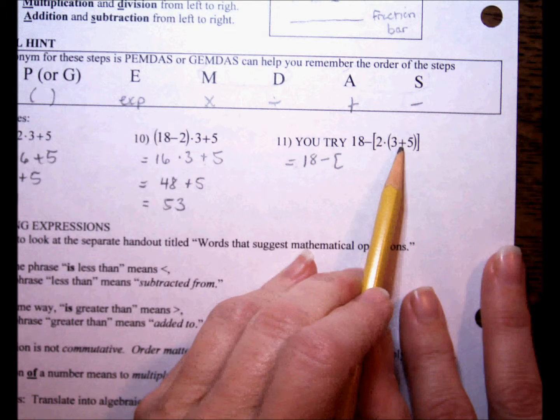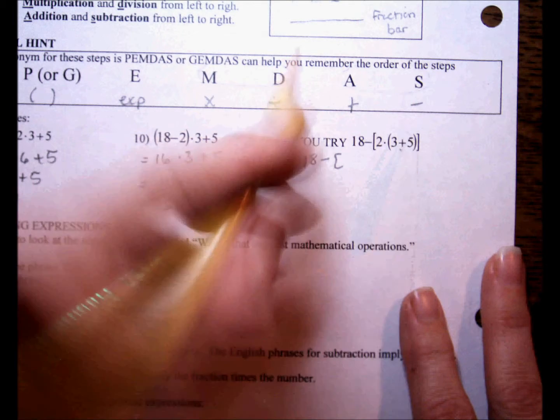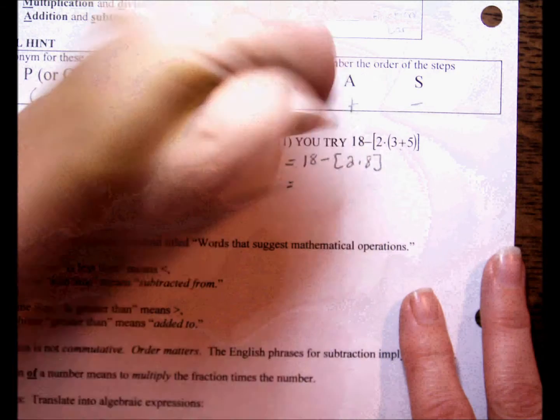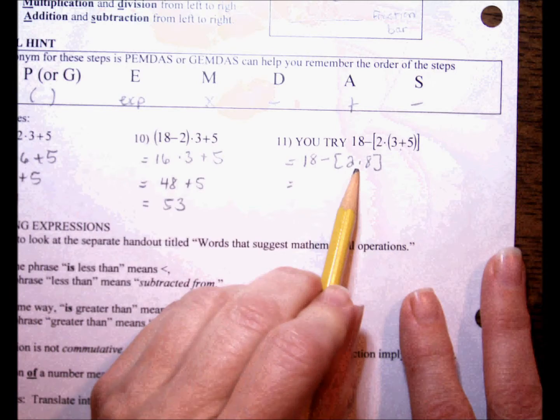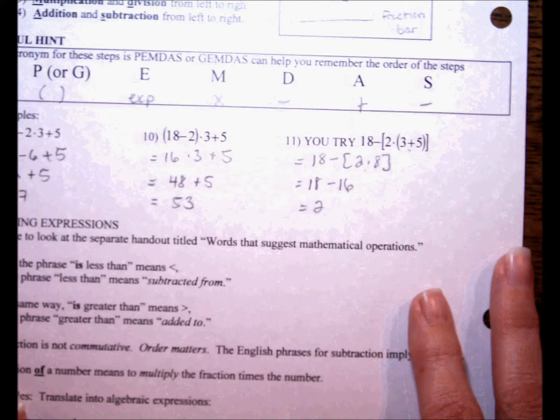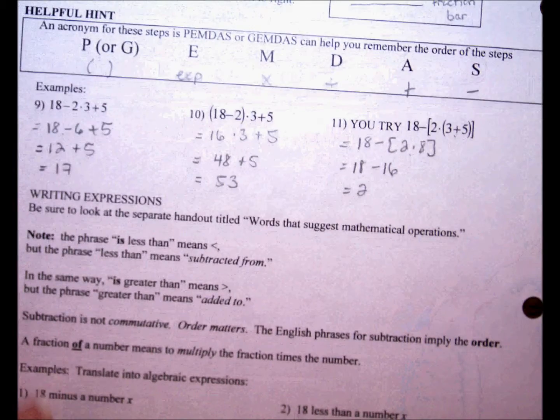The order of operations applies to this, so within the grouping symbol, 3 plus 5 is 8, so this is 2 times 8. And then I have to do what's in the grouping symbol first, 18 minus 16, and this is 2. Hopefully that's what you got as well.